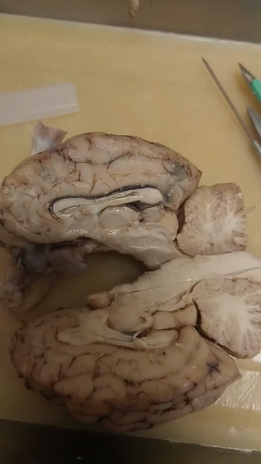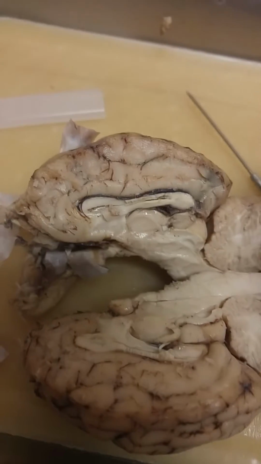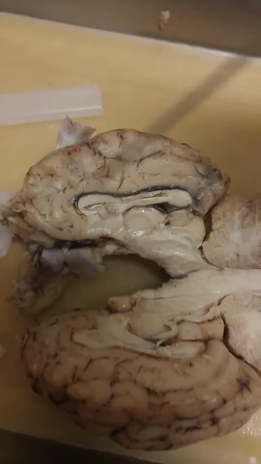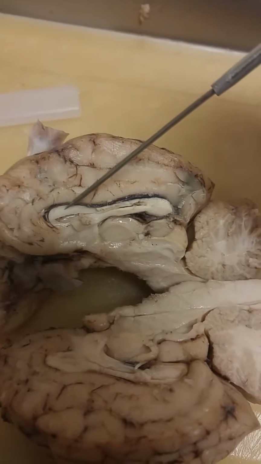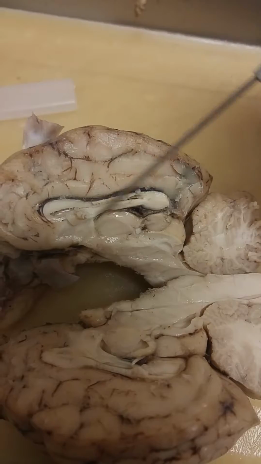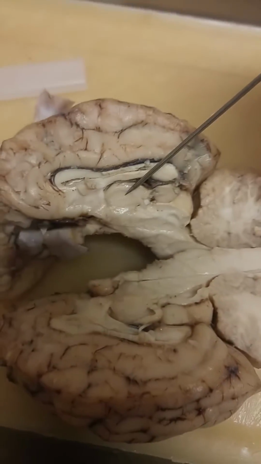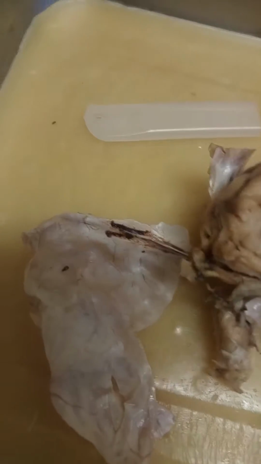Alright, so this was not very hard to cut down the middle. It was actually very smooth compared to the dura mater surrounding it. Right here we have the corpus callosum, this C-shaped figure in the middle of the brain. And here is the thalamus. Below that, this piece might be better actually to look at it.